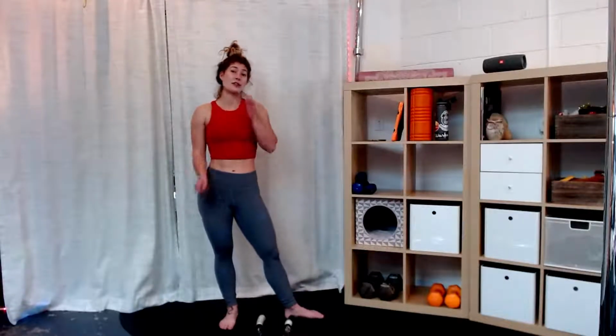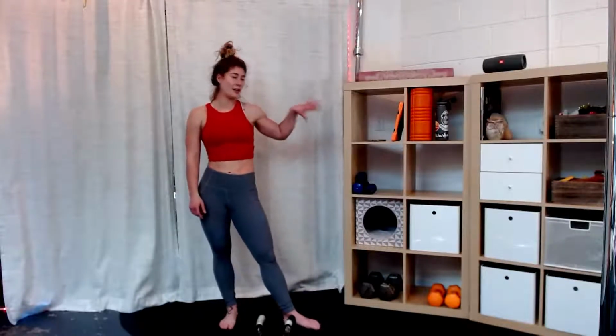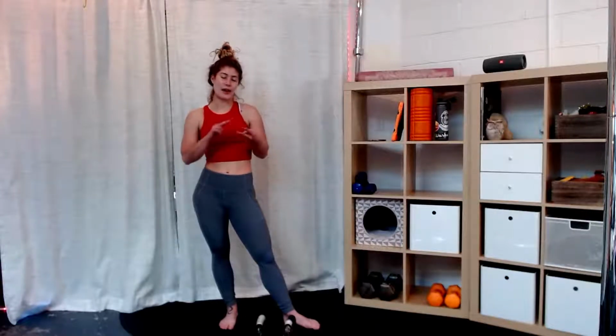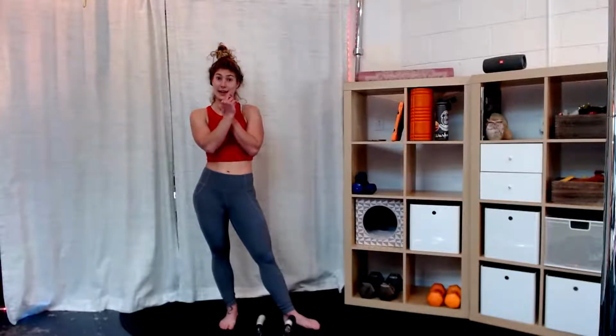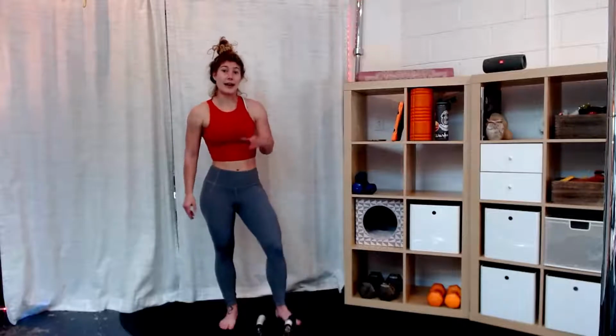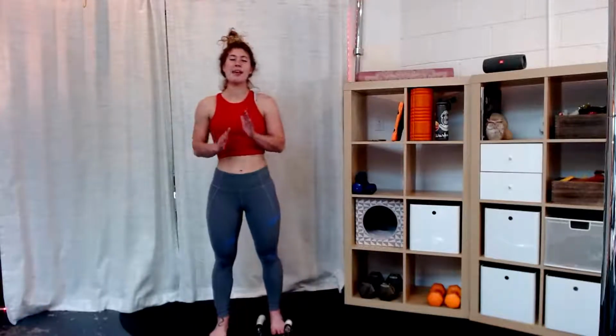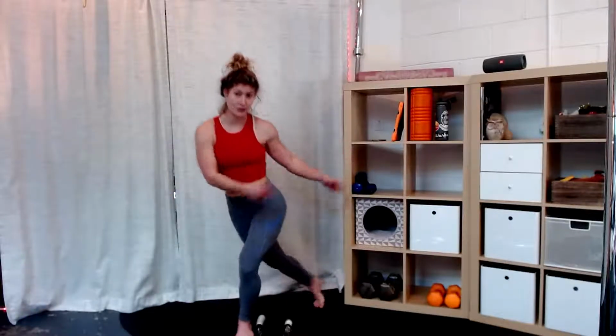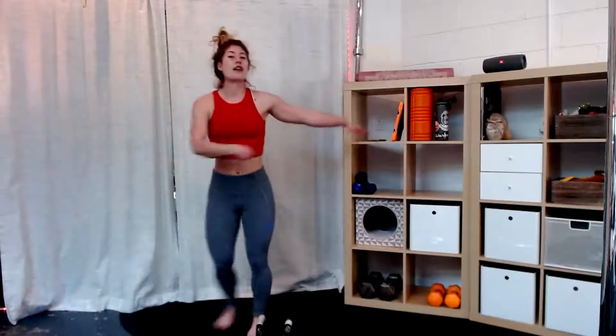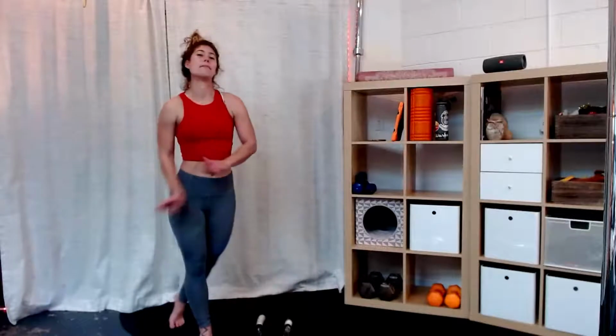So something I want you to notice about these 3 plyos that we just did, you've got 3 varieties of movement in it. You've got your bilateral, straight up and down. You've got your unilateral, straight up and down. And then you've got a unilateral that travels side to side. So you've got multiple planes of motion there and multiple options of bilateral or unilateral. So something to keep in mind.